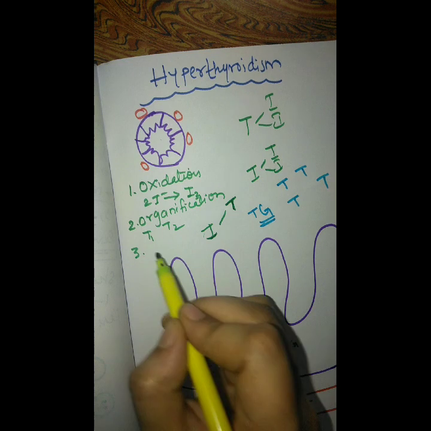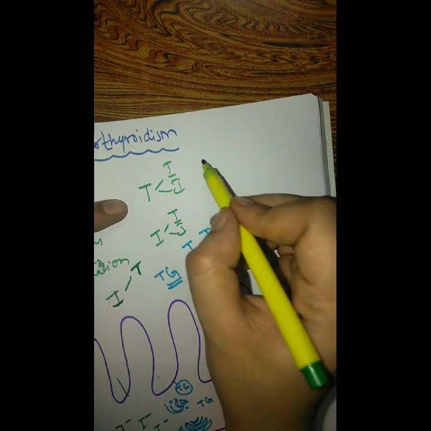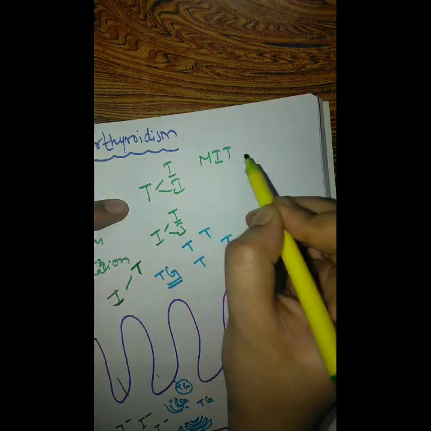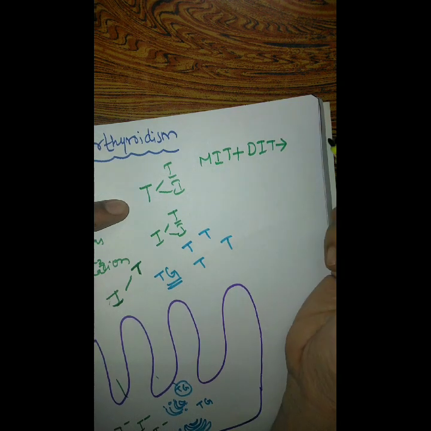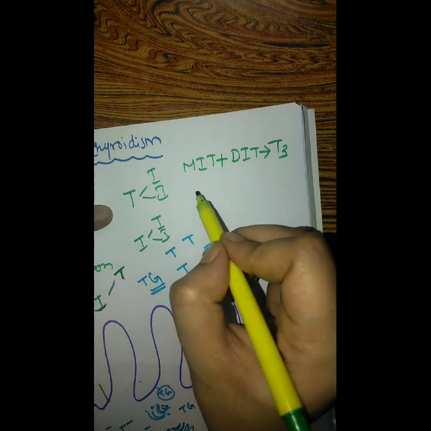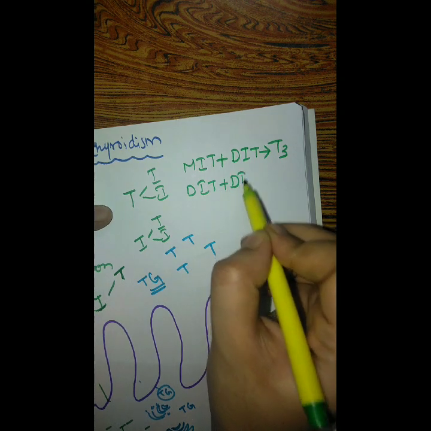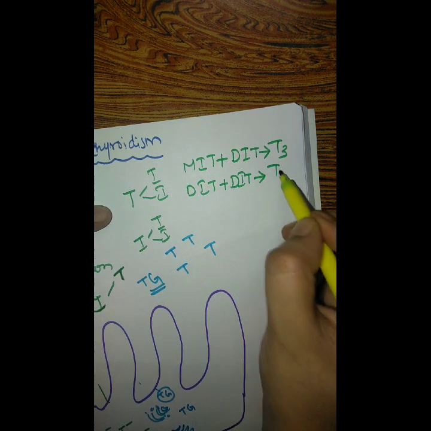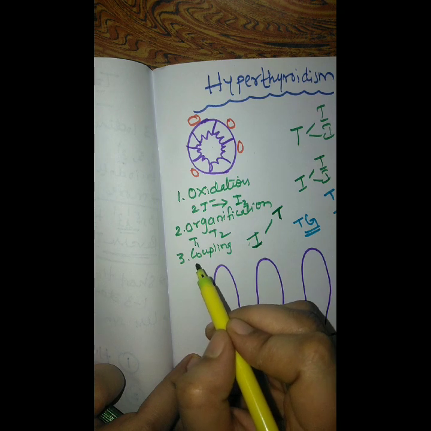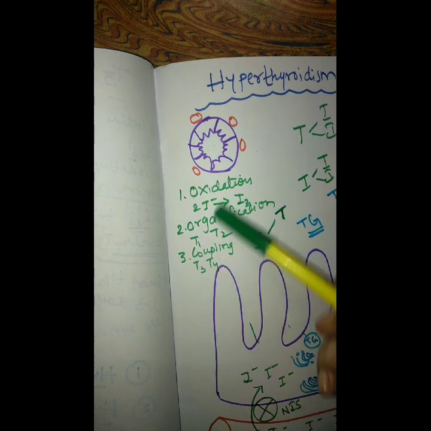And the third step is coupling. What happens in coupling is when one monoiodothyroxine combines with one molecule of diiodothyroxine, it will form triiodothyronine, that is your T3. Similarly, when one molecule of diiodothyroxine combines with another molecule of diiodothyroxine, it will lead to the synthesis of tetraiodothyronine, that is your T4. Okay, so in the coupling reaction, basically your T3 and T4 hormones are being synthesized. So these are the three important steps taking place in the journey of this iodine molecule.